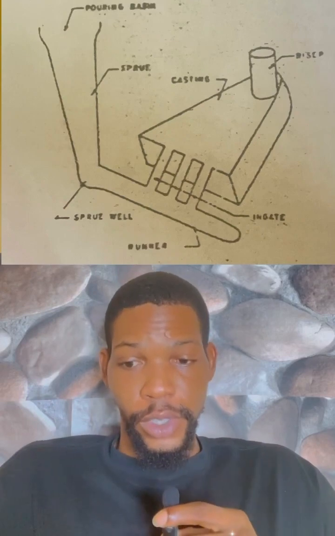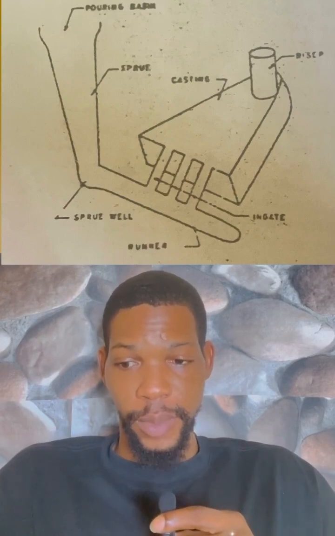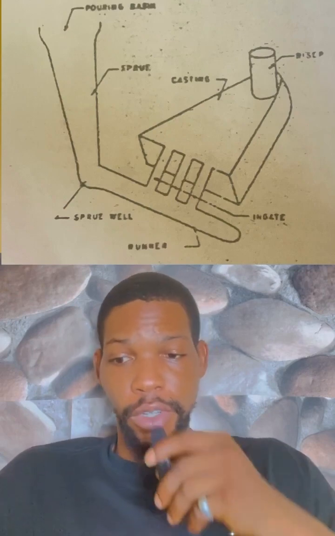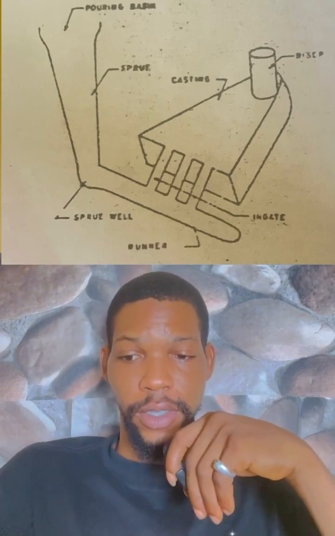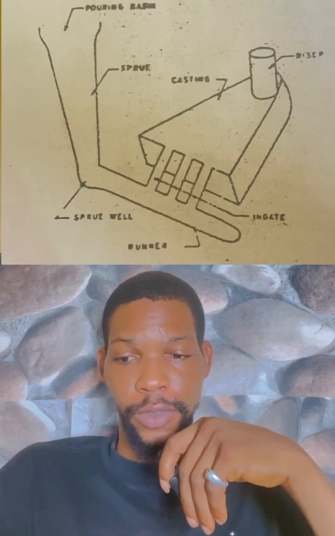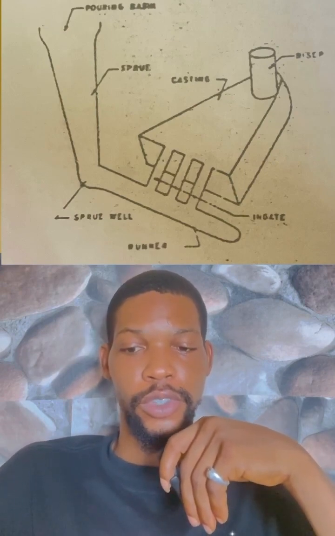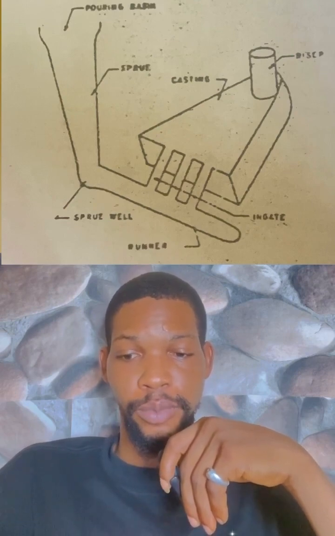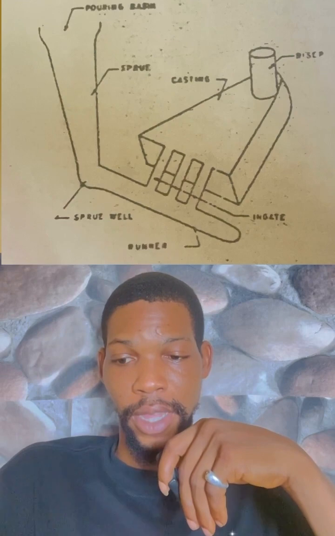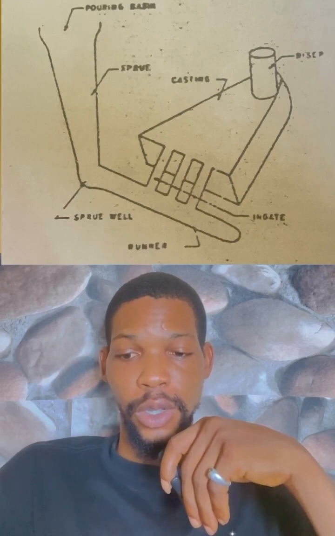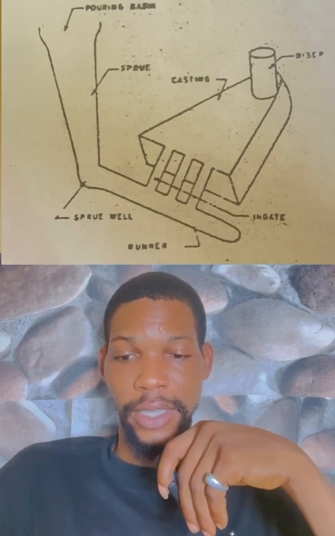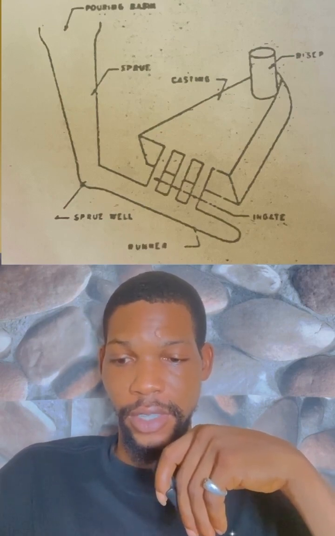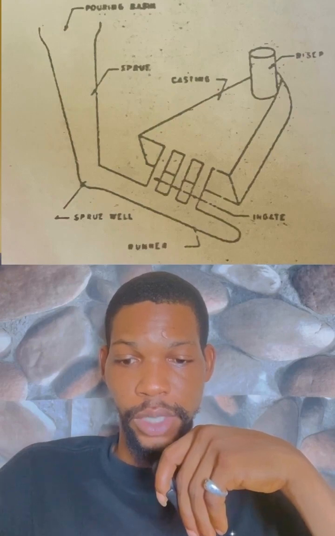The sprue. This part is a downgate or vertical passage through the cope. It connects the pouring basin to the runner and the gate. The basic requirements of a sprue are as follows. One, the size of the sprue determines the rate of flow of metal. Therefore, it should be small enough so that metal enters the mold cavity with less speed, and chattering and turbulence are avoided. The size, however, must be large.